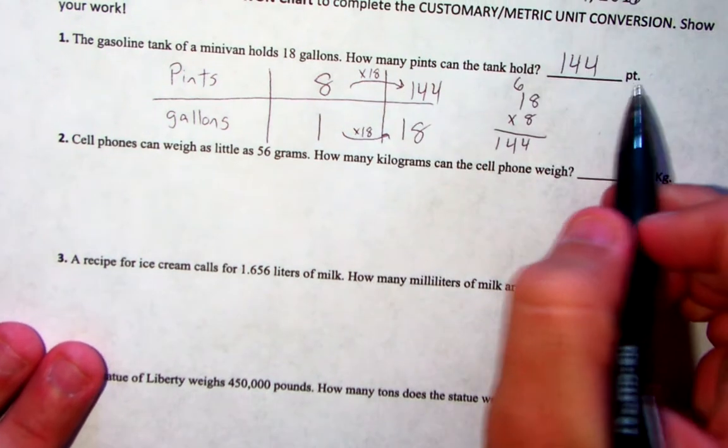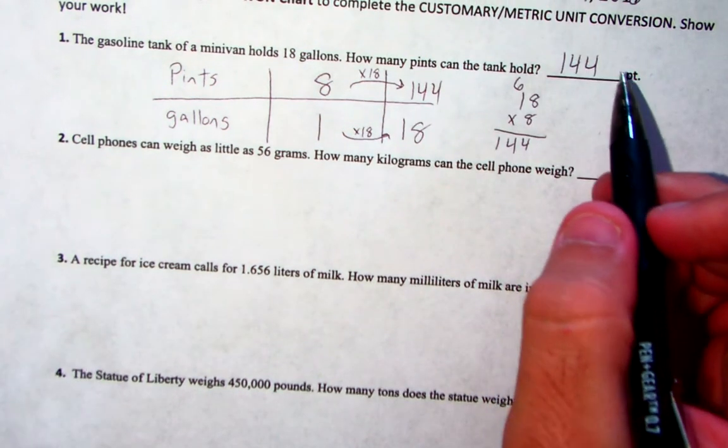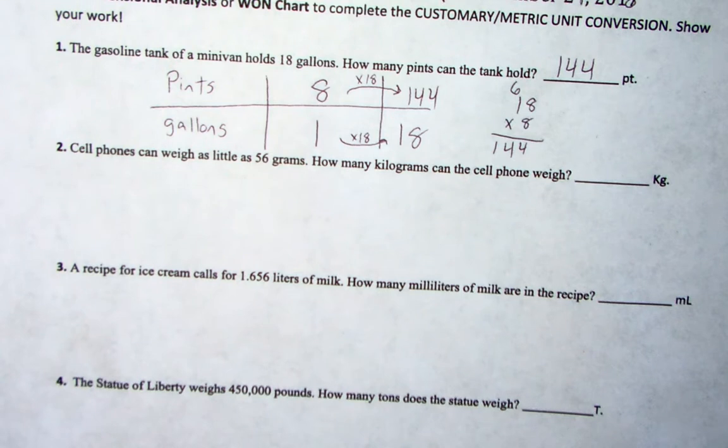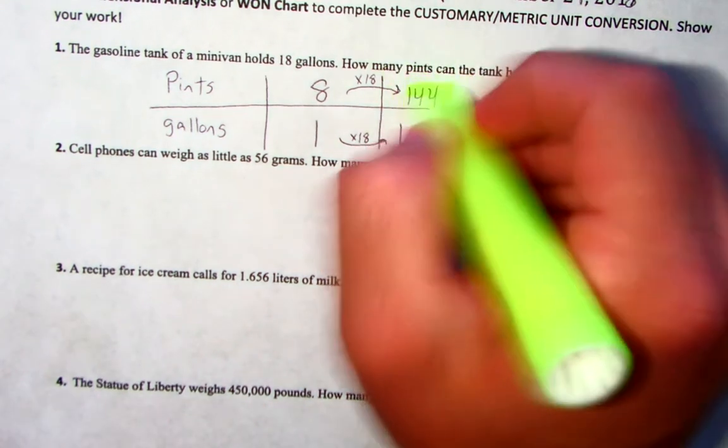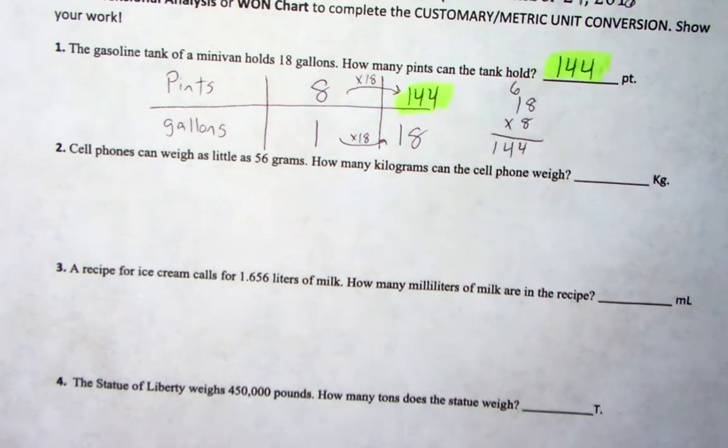Remember, if you do not label with units on the test, it will be wrong. We need the measurement because we're dealing with measurements. I'm going to go and highlight what we solved for and the final answer.